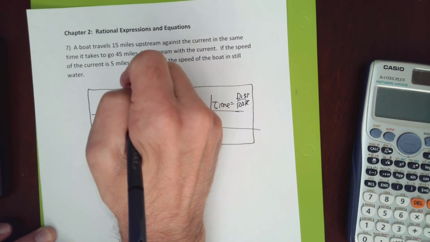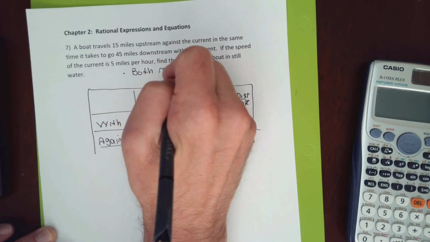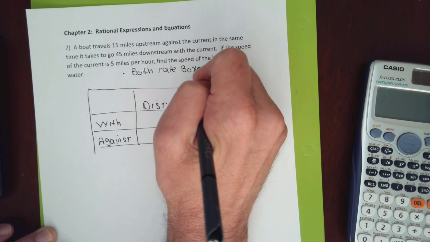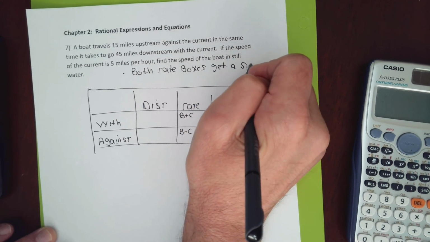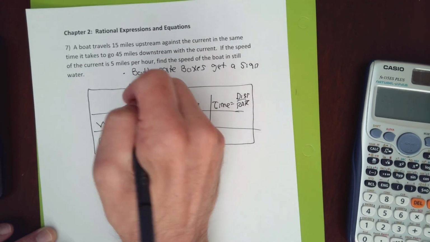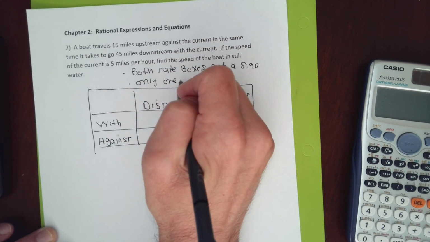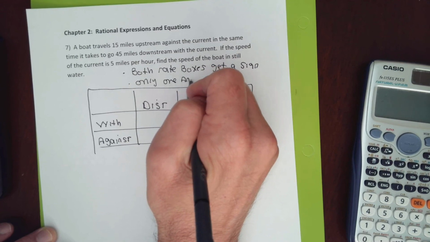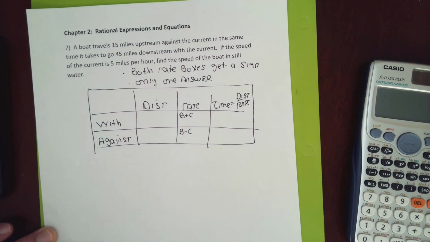So in this particular problem, both rate boxes get a sign, unlike the fast person, slow person, where only one rate box gets a sign. And the other big difference is I only get one answer. In the last problem, there were two runners. I didn't know either one of their speeds. In this problem, there's a boat and a river, and I know one of the speeds. I just need to find the other.